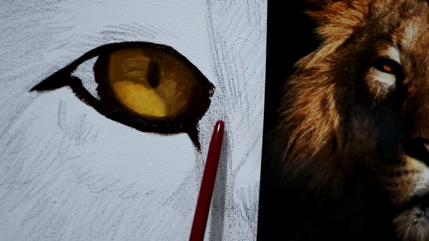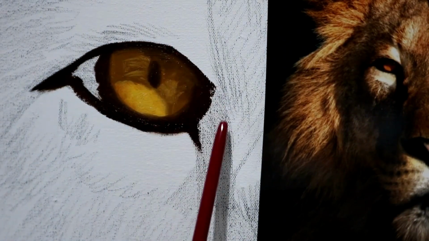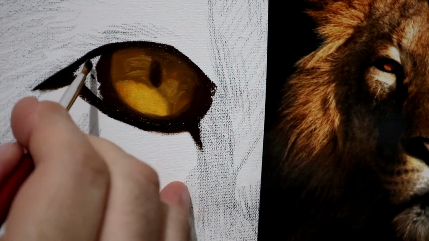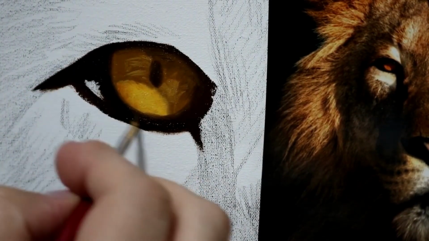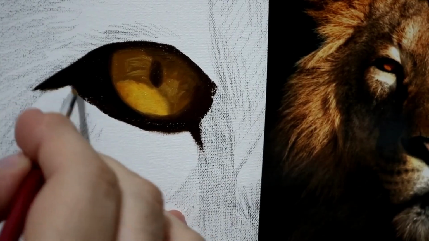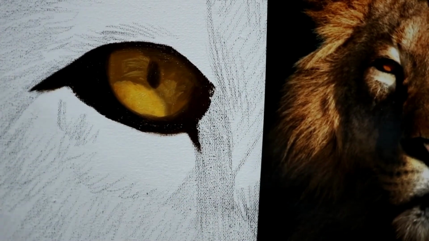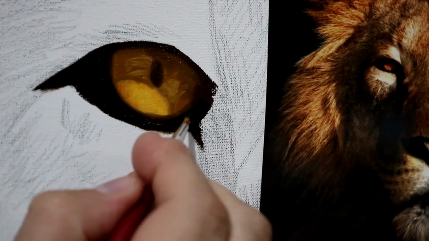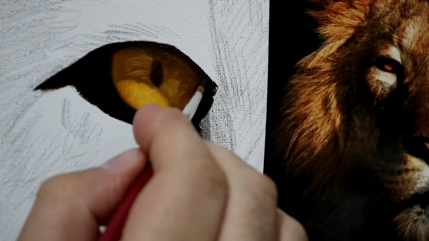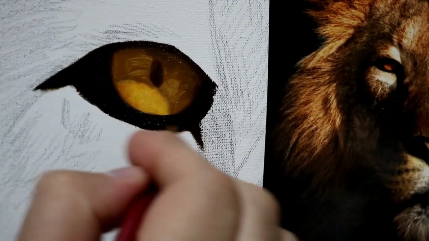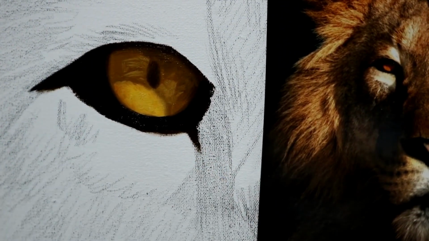Elton continues strengthening the dark areas around the eye. Notice how the black is not treated as an isolated color. It works together with the surrounding tones to create depth and define the structure of the eyelids. This is a great example of why realistic painting is built through relationships between colors, rather than individual colors.